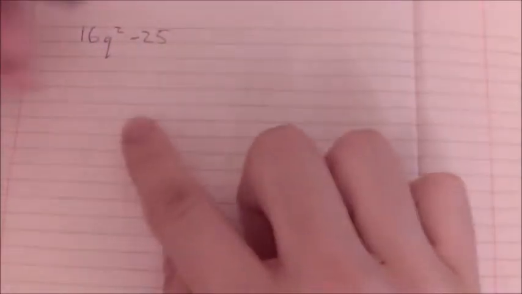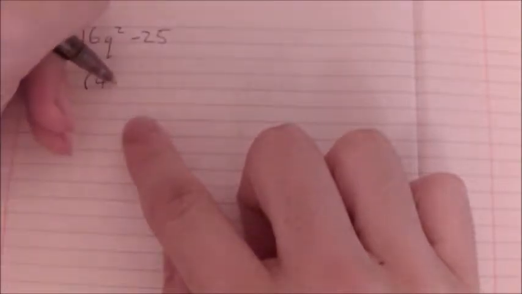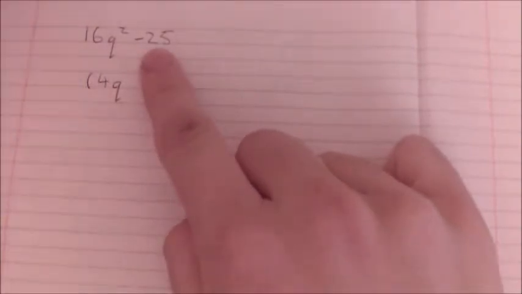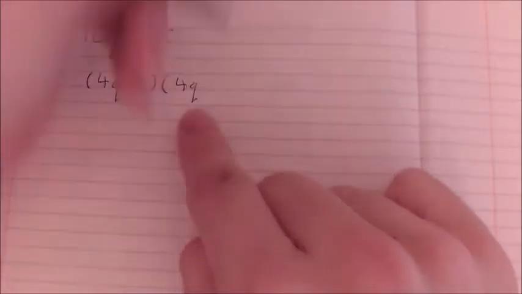And we're just going to put the square root of 16, which is going to be 4, and then q, and then a positive answer for the square root of 25, which is plus 5, and then the same again, except we're going to have a negative version, minus 5.